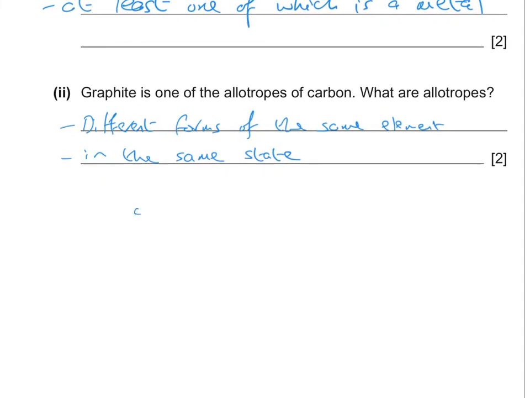And just to remind you, diamond is like this, a giant tetrahedral structure. All of these are carbon atoms with the covalent bonds in between.